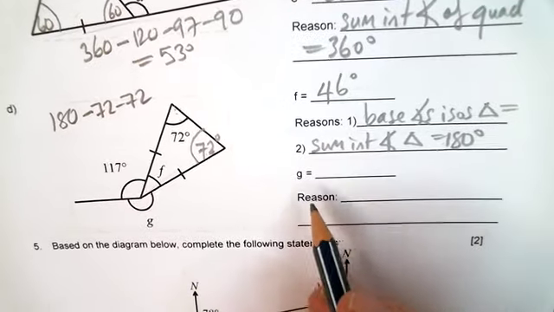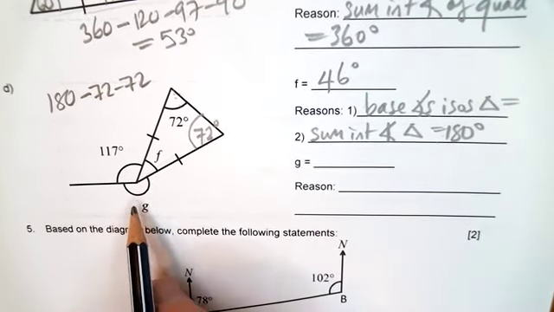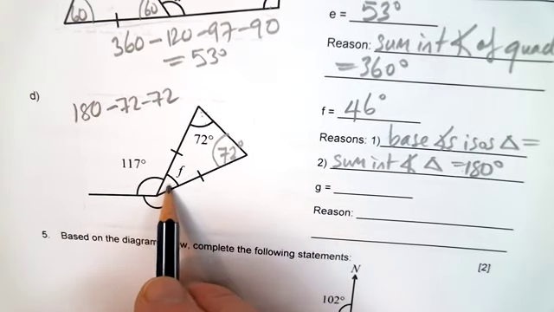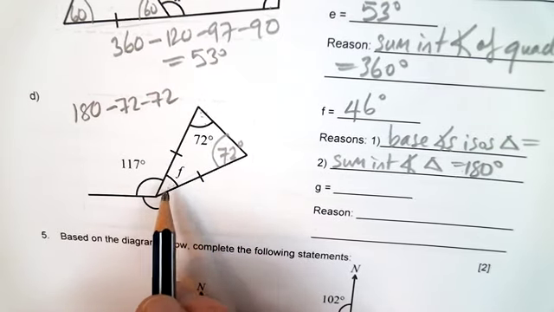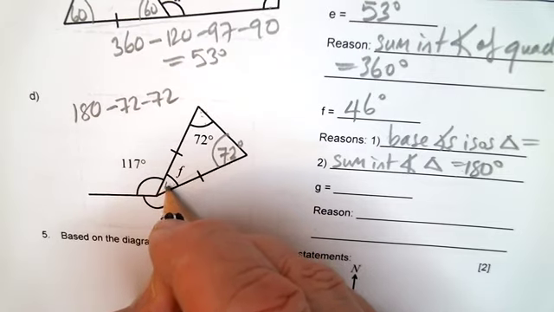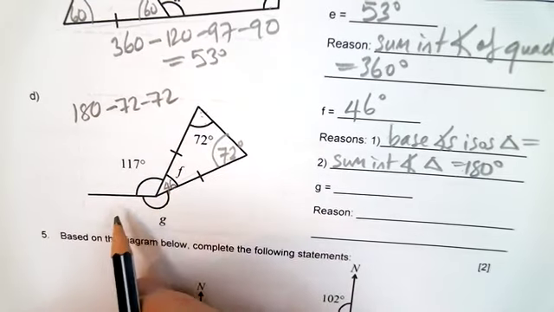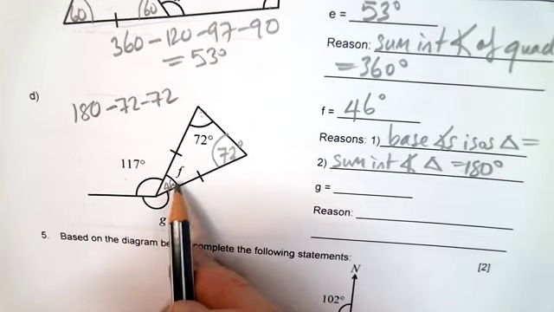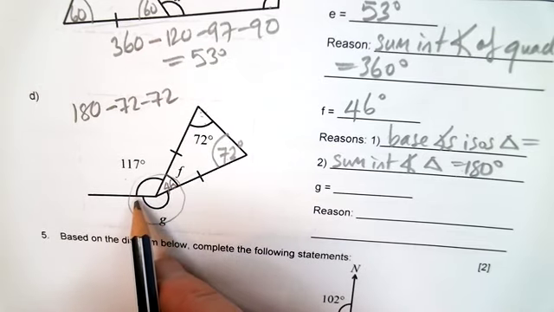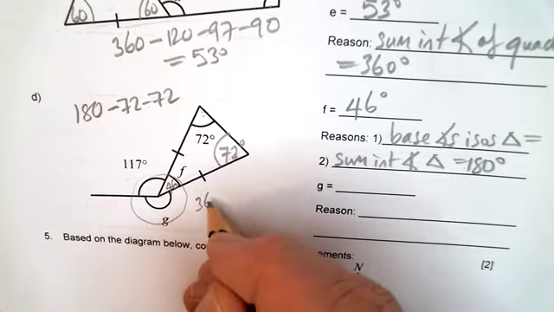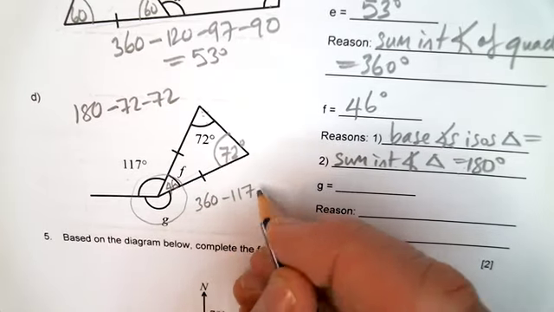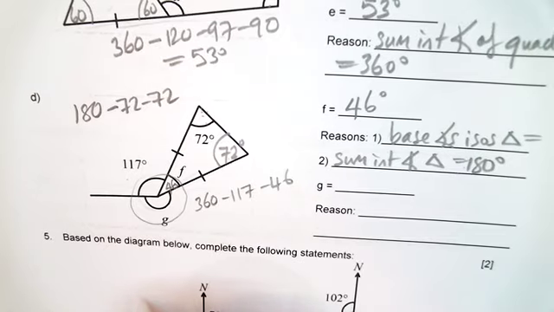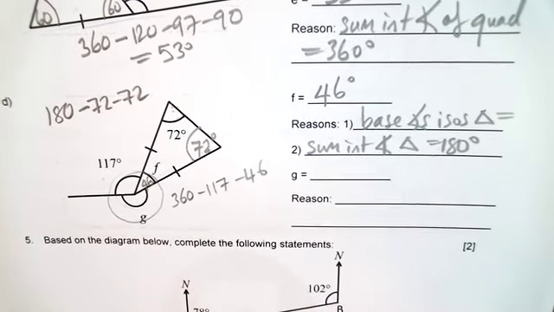Now G, I like G. Now we know some things here. We know this one here. We know F, yeah. F is 46. So I'll just put a little 46 there. So we know that this is 117 and 46, and the rest of this, all of that must come to 360. So we've got 360, and we can take off the 117, we can take off the 46, and we're left with whatever G is, because we've got angles at a point.